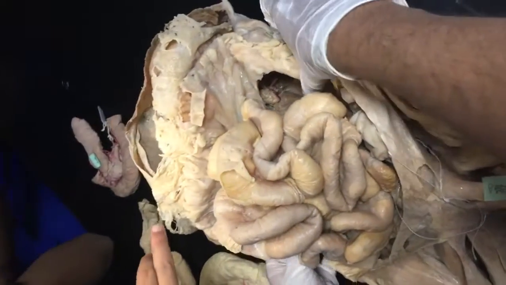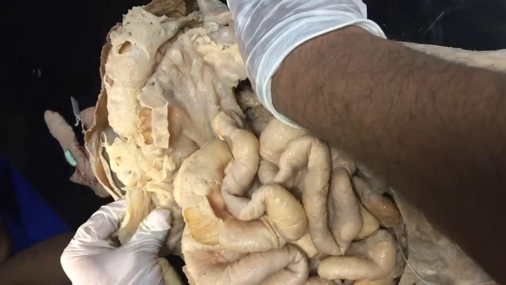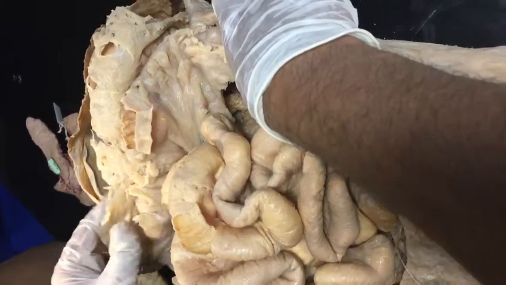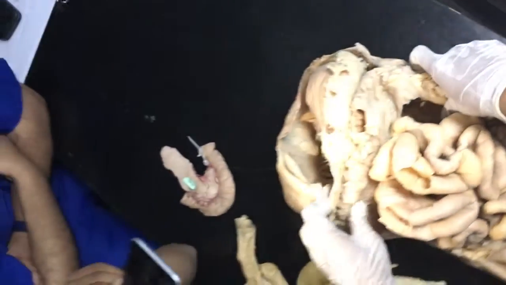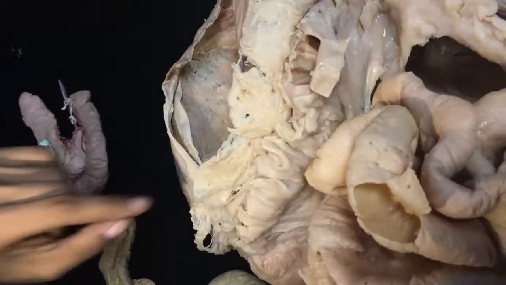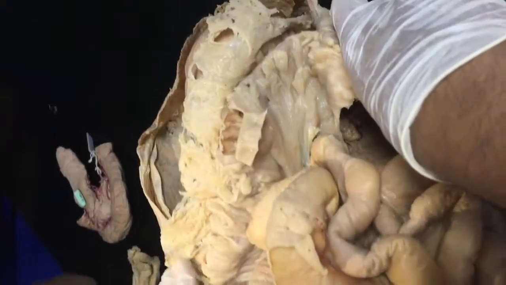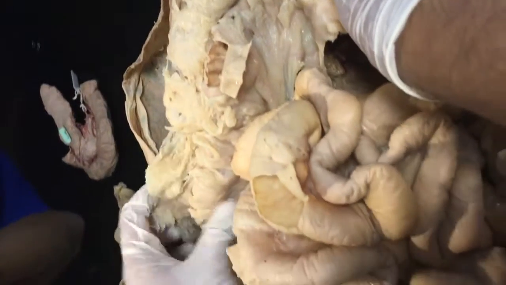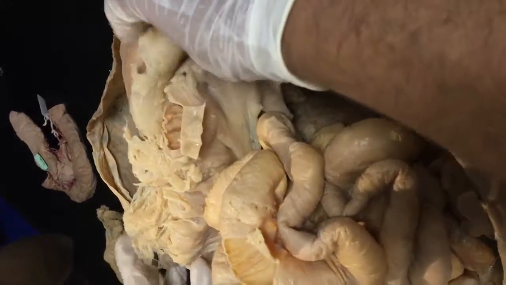This is the diaphragm. This is the policeman of the abdomen. What is it? The policeman of the abdomen. Peritoneum. Not that one, the greater omentum. Mesentery. Greater omentum. Correct. So here, this you can see.